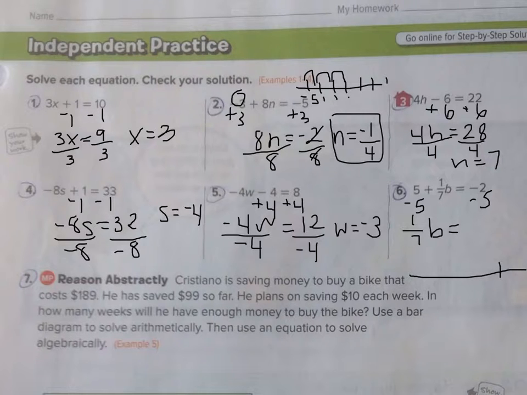So here's 0, -1, -2. Now we want to subtract 5 from this, so we're going to jump 5. 1, 2, 3, 4, 5. And so there would be -3, -4, -5, -6, and -7. So we're going to have 1/7 b equals negative 7.